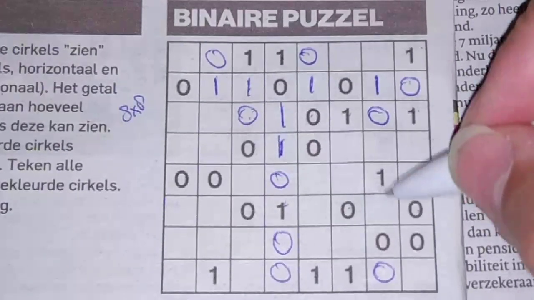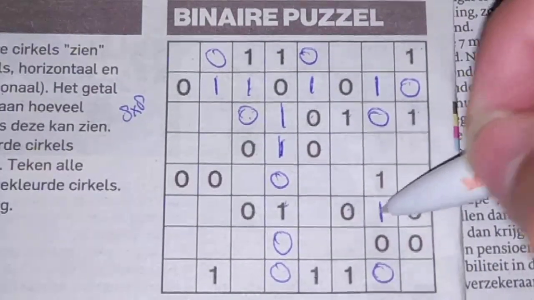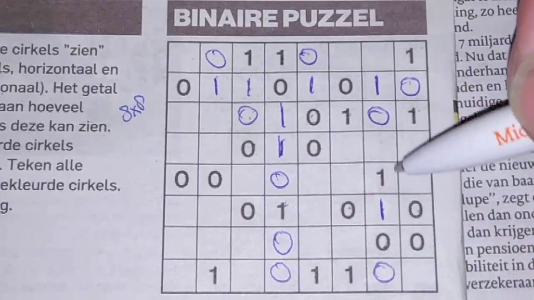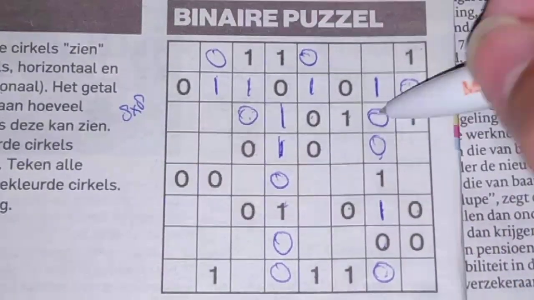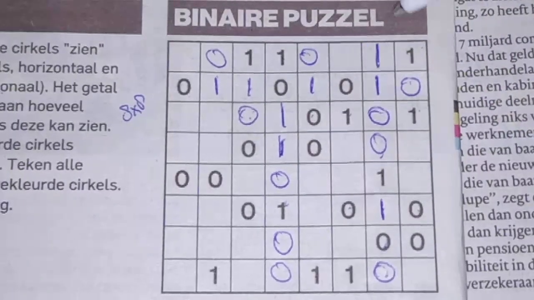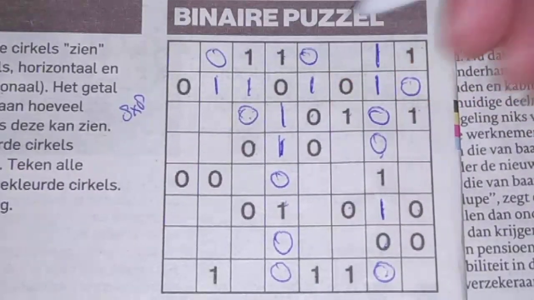Between two O's comes an 1. We have a double one here, an O, there an O. We have now 4 O's, so the rest are ones. We have 4 ones here, so the rest are O's.